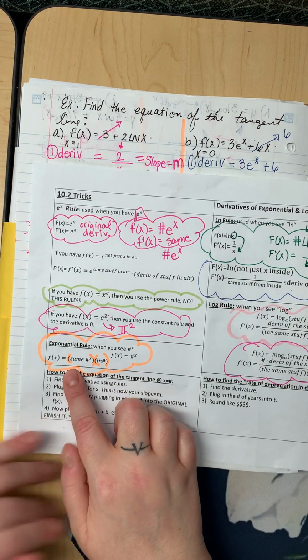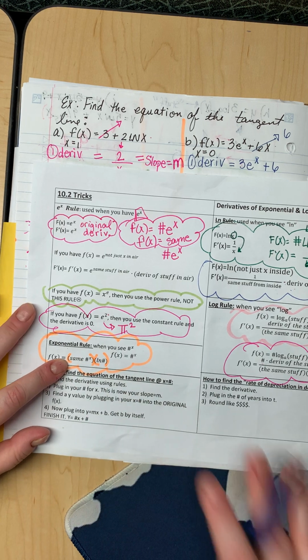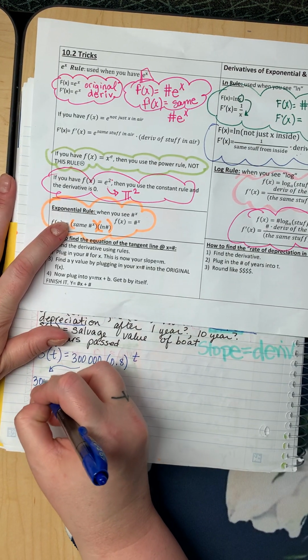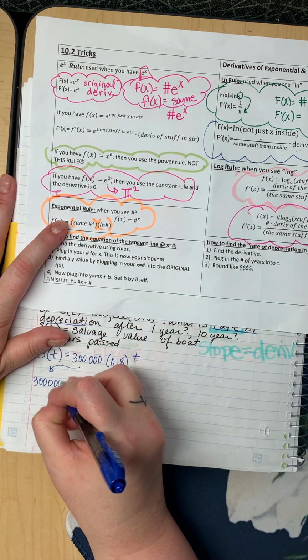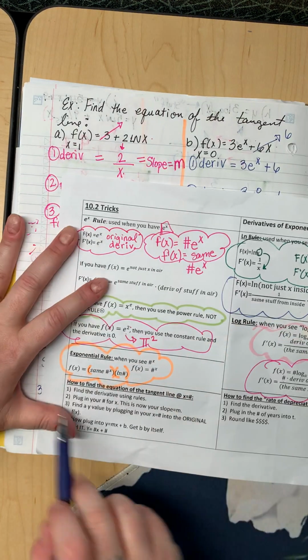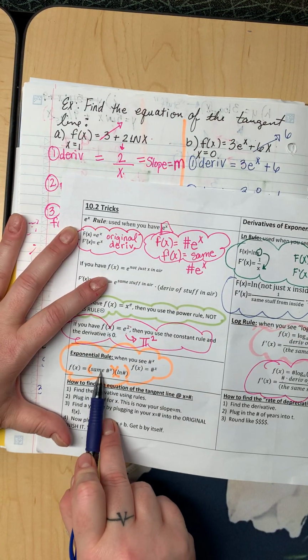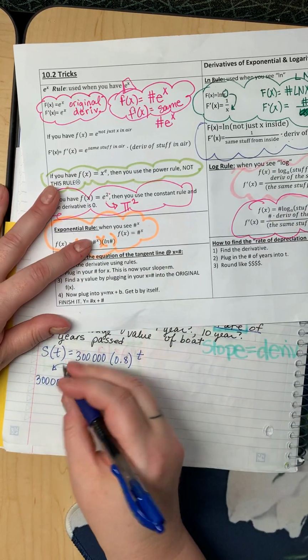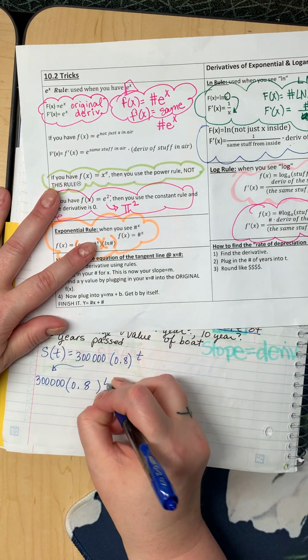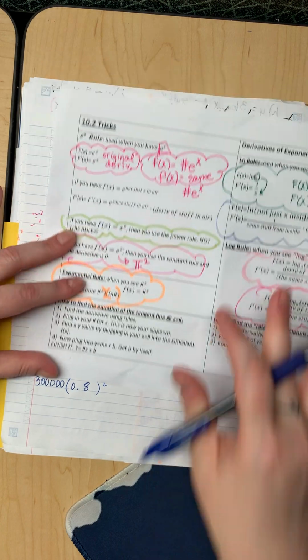Okay, so it says to take the derivative. First, we're going to bring down this 300,000 because as we've seen in all the other examples, this number in front just flows down with you. Then we're going to multiply it by the same number to the x, or the letter t.